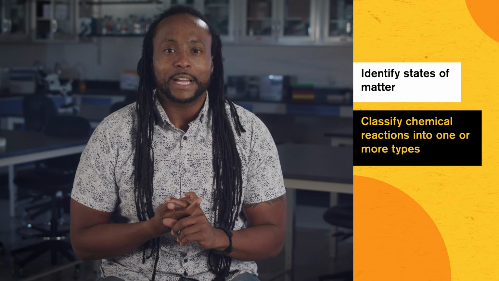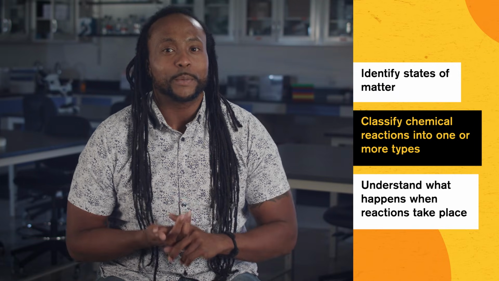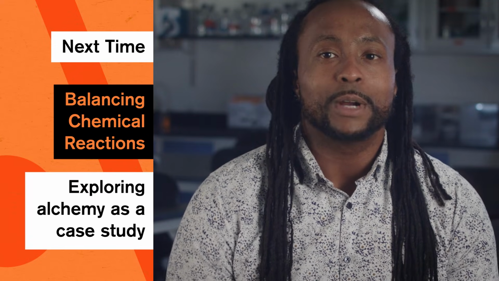And now that we can identify states of matter, classify chemical reactions into one or more types, and use those types to understand what happens when these reactions take place, we've got everything we need to confidently bust out our moves when we get to future topics. Next time on Study Hall Chemistry, we'll talk about the methods for balancing chemical reactions and explore alchemy as a case study.